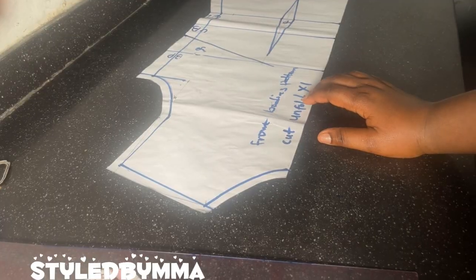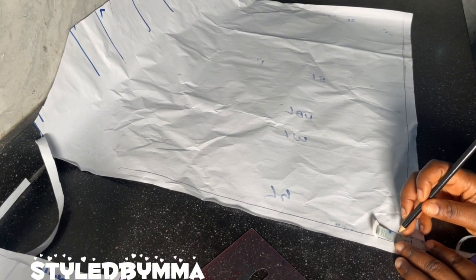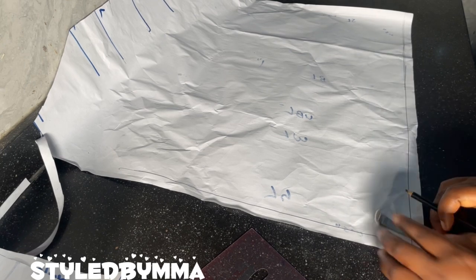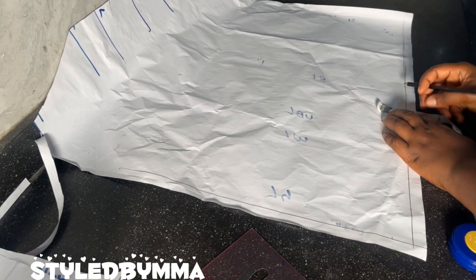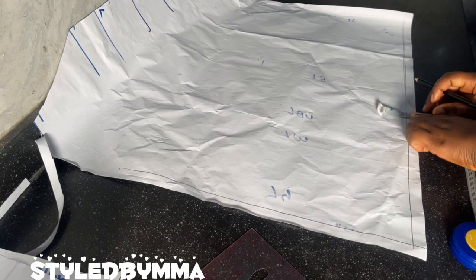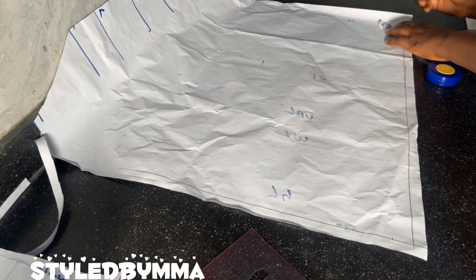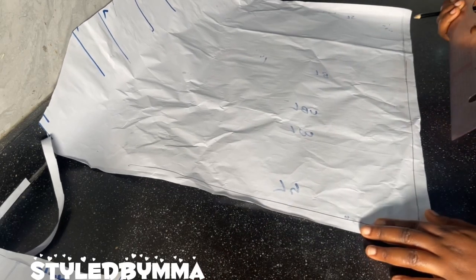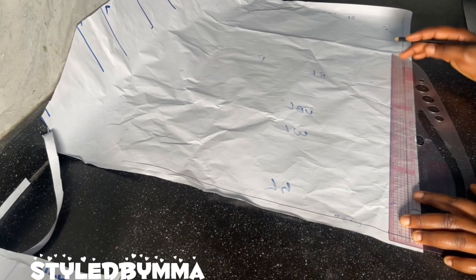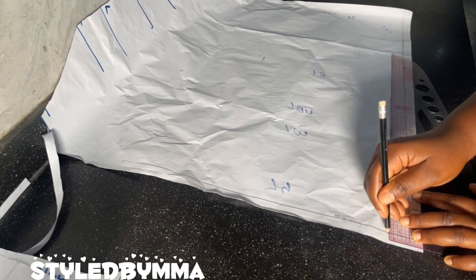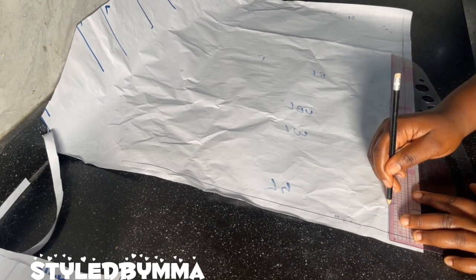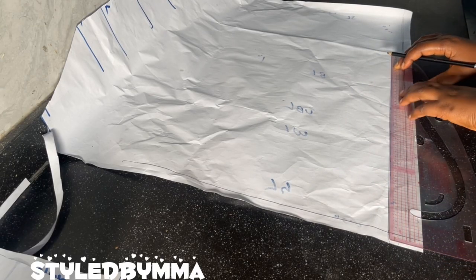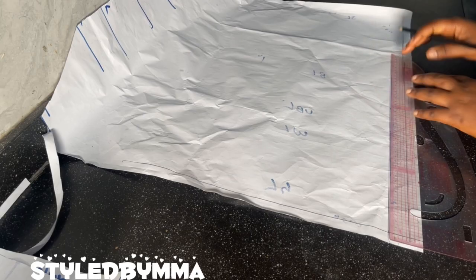So let's move down to the back pattern. I've gone in to mark out my lines like we did in the front pattern. So go ahead and do the same. This other line that I'm taking in is 1 inch, and this is for my zip allowance. Whichever allowance that you want to take, if it's 1.5 or ½ inch, just go ahead and take it and mark like so, as you can see me doing in this video. So go ahead and do the same for your own pattern paper.